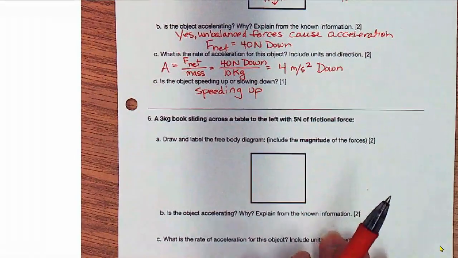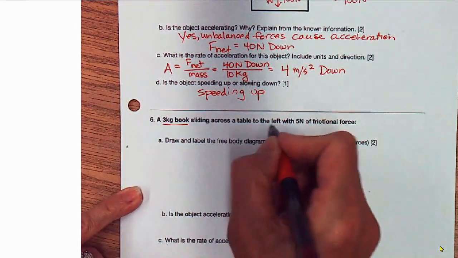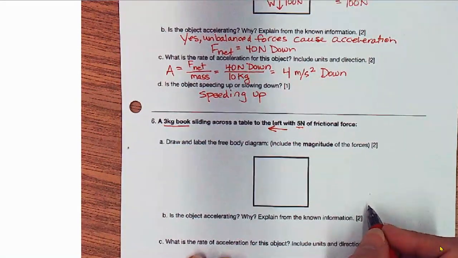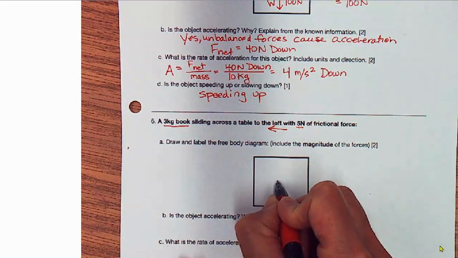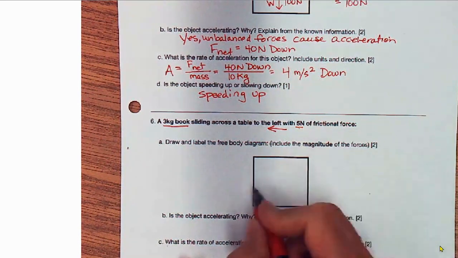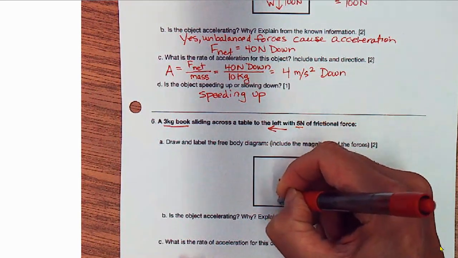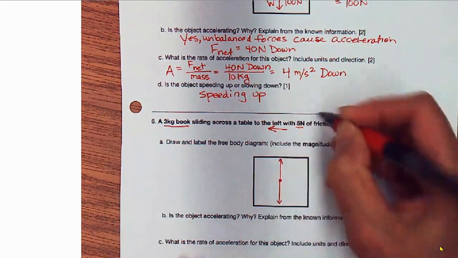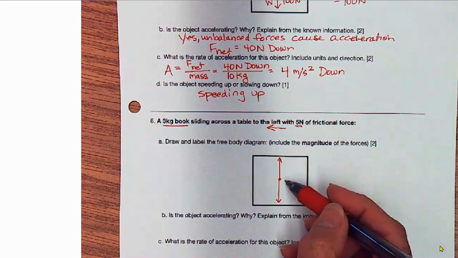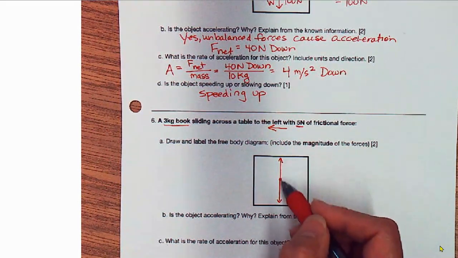Number 3, a 3-kilogram book sliding across the table to the left with a 5 newton frictional force. All right, so we've got a book that's moving to the left, but before we draw that, let's draw the weight of the book and the normal force acting on the book. And we know that those are going to be balanced forces, the up and down, because the book isn't moving above the table or sinking into the table. So these two forces are balanced.